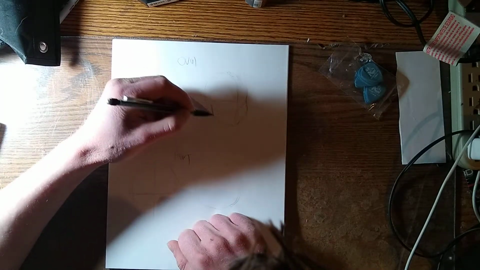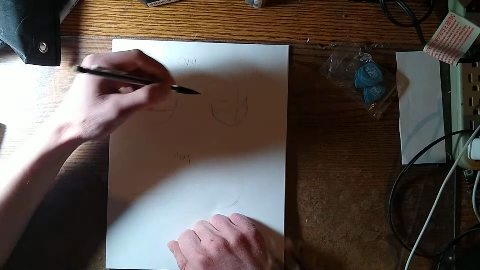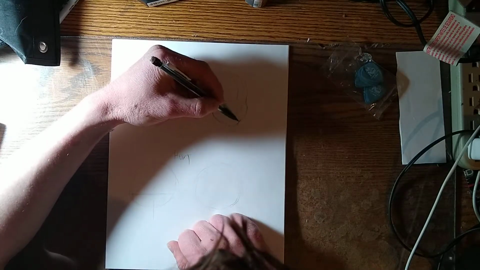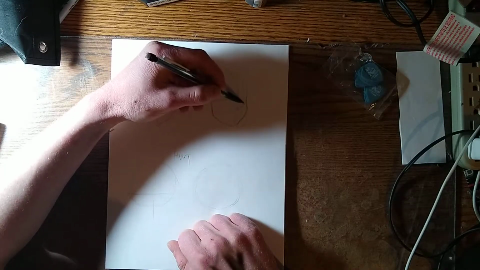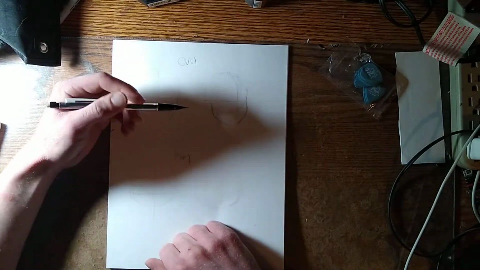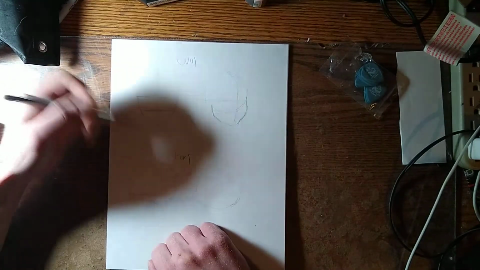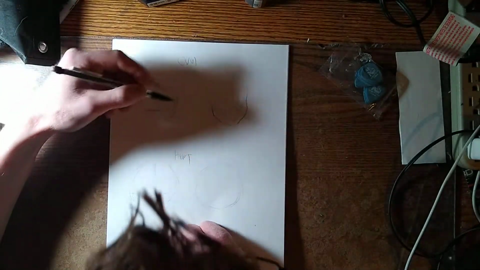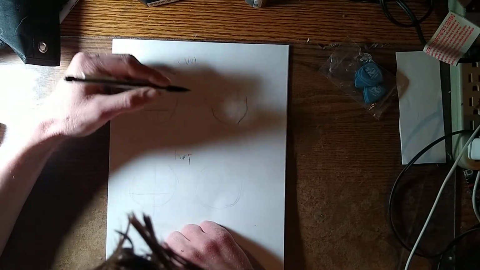Maybe just give it a little more prominence right here. Now, these two are going to look fairly similar, but there's going to be slight differences. Okay, and with that, that's pretty much all there is to it. I mean, you could add a few more details if you want.